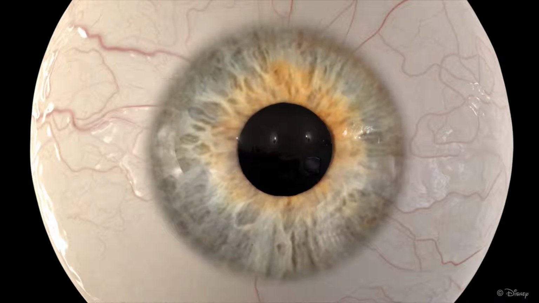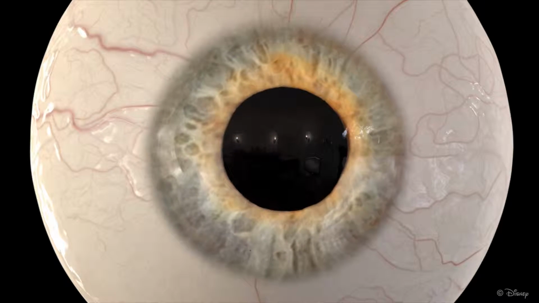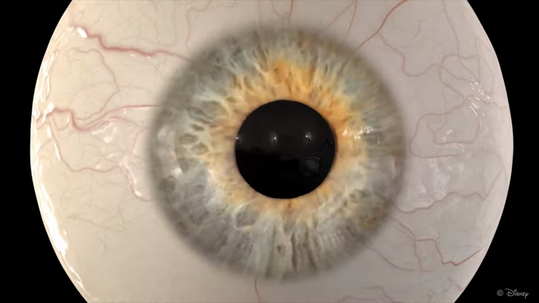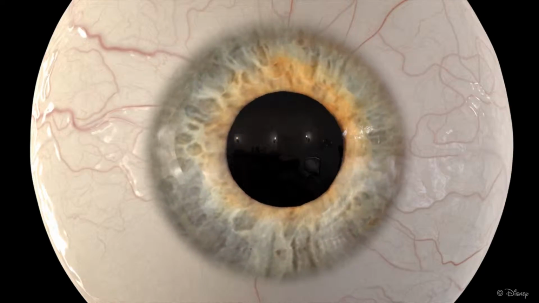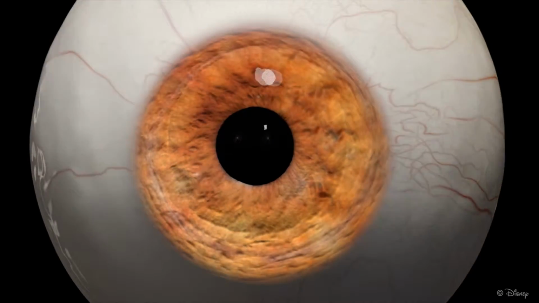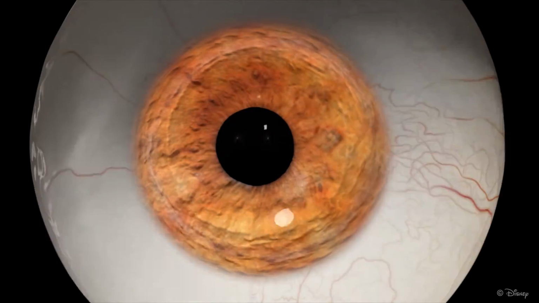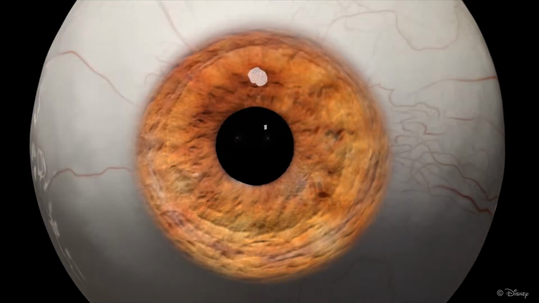We can also visualize the pupil dilation in high quality, where the iris deformation greatly increases the realism of the captured eye, especially at twice the speed. We can visualize the iris details in high quality by changing the illumination and observing the shading.